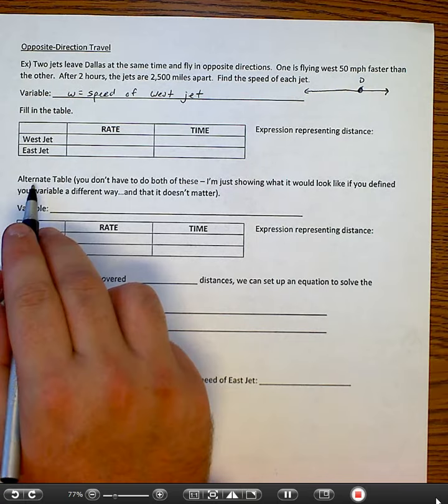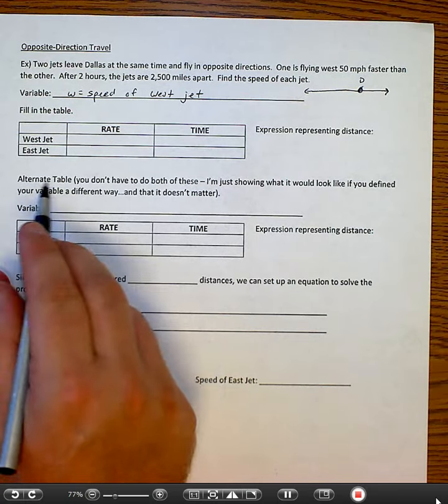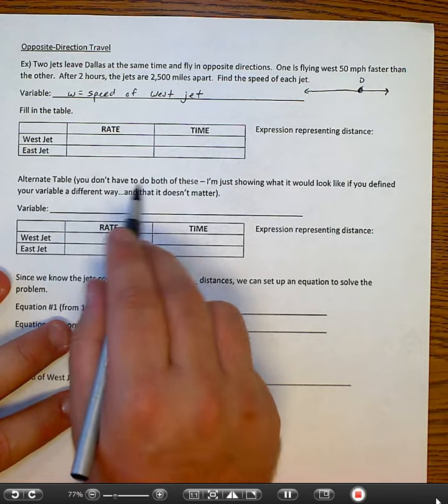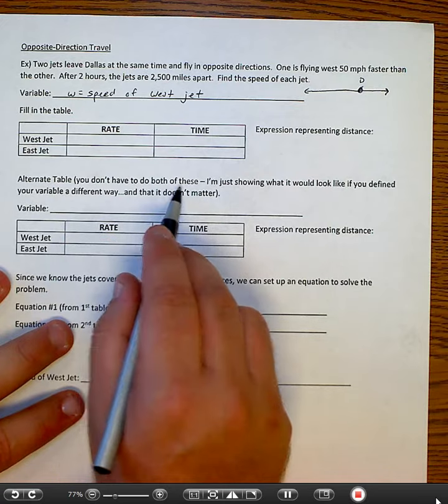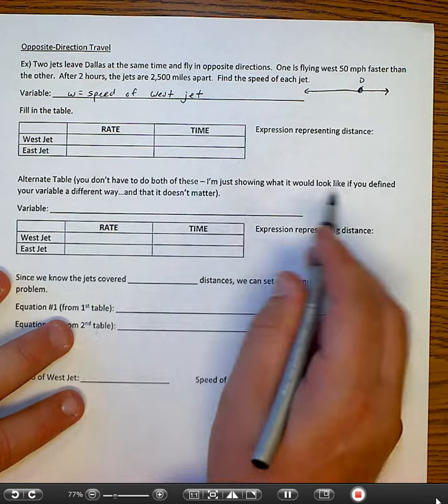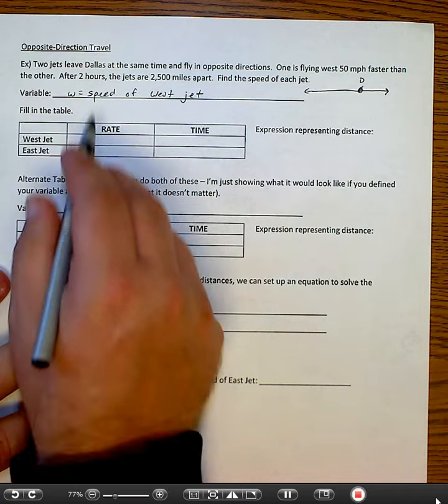I'm going to jump ahead real quick. I'm going to do alternate table. You don't have to do both of these. I want to make sure you understand that. I'm just showing you what it would look like if you had defined your variable a different way. That's why I'm jumping over here.